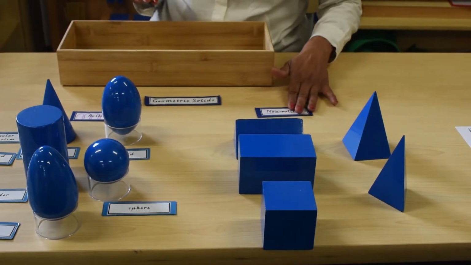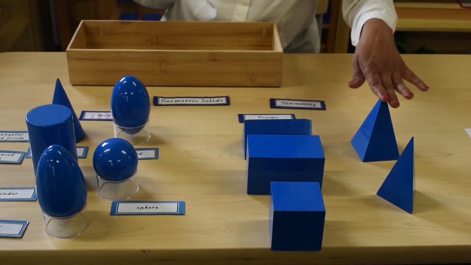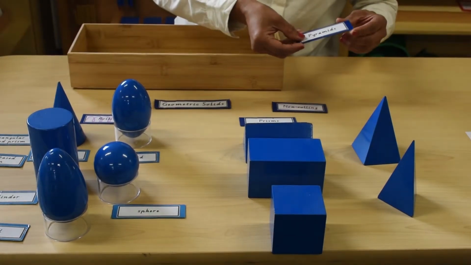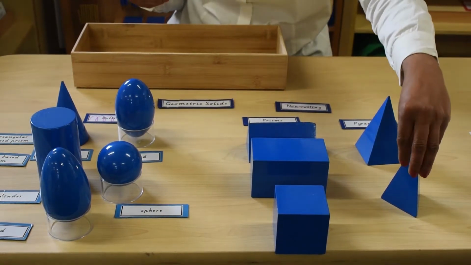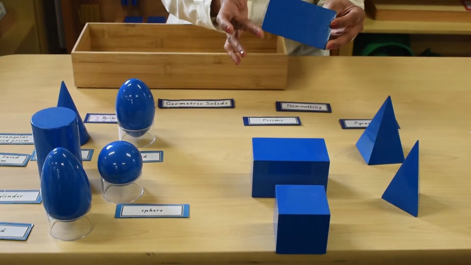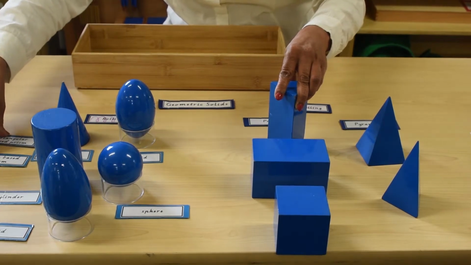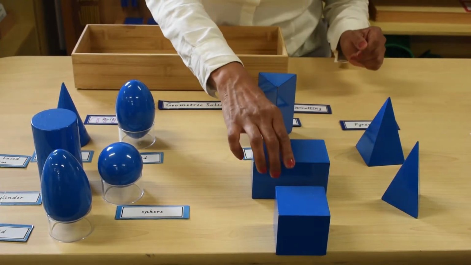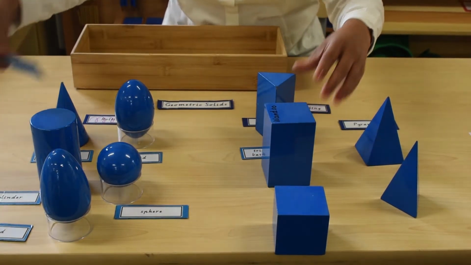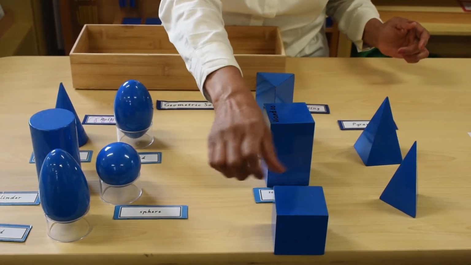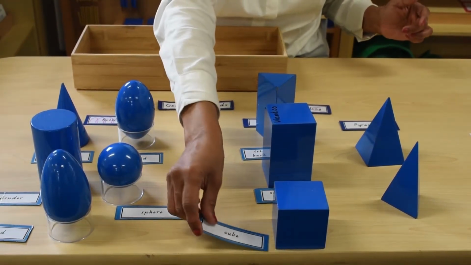This group of non-rolling solids are called prisms. This group of non-rolling solids are called pyramids. They are shaped like the pyramids of Egypt. This prism with triangles on both ends is called a triangular based prism. This prism with squares on both ends is called a square based prism. This prism, shaped like a sugar cube, is called a cube.